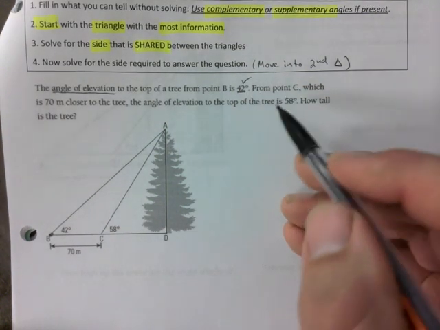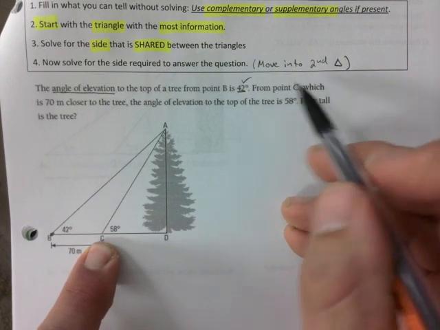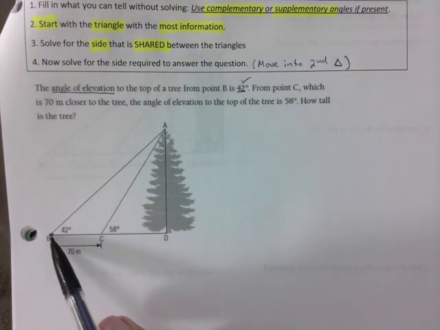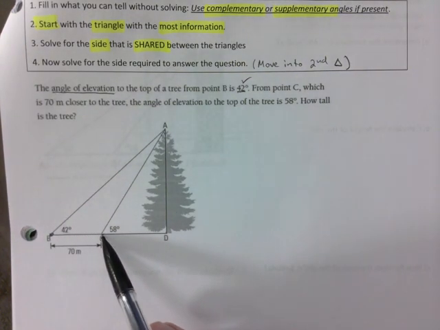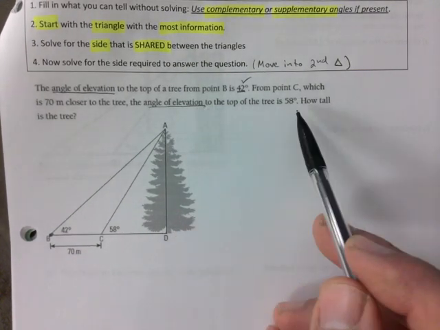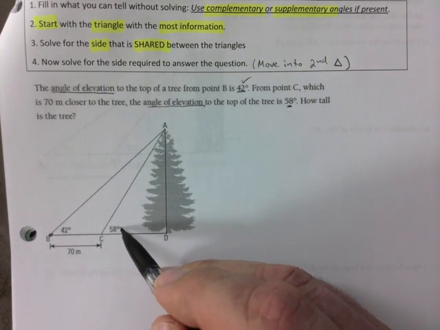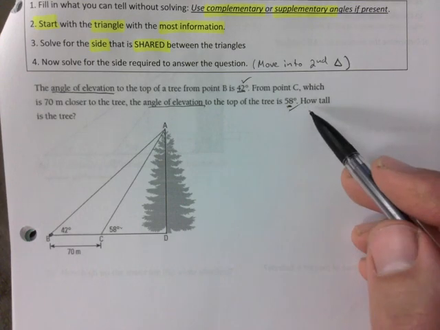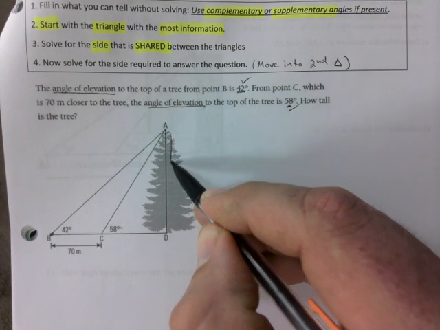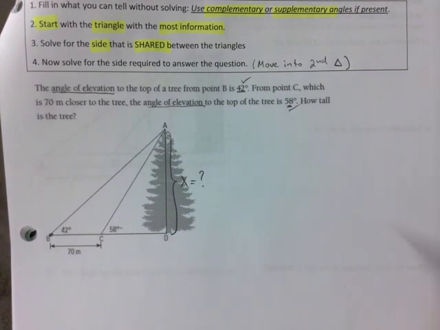Good. Check. From point C, which is over here, which is 70 meters closer to the tree. So it could be that this person walked a little closer to the tree and is now looking up. The angle of elevation to the top of the tree is 58 degrees. Okay, so you have this one, check. That's also check. It's asking you how tall is the tree. So this is the ultimate question. How tall is that tree?